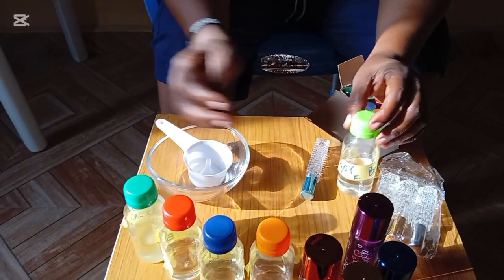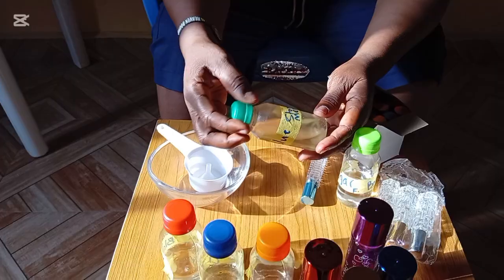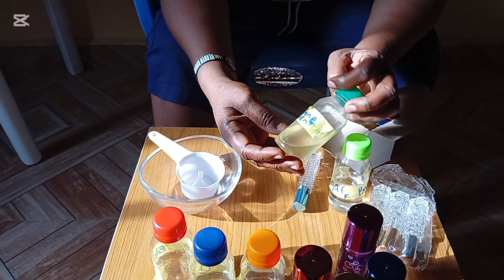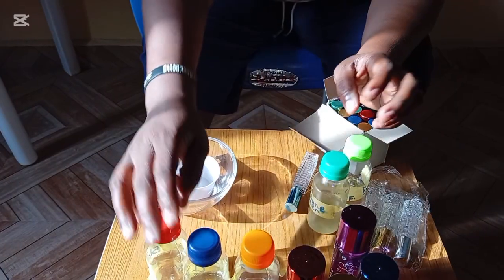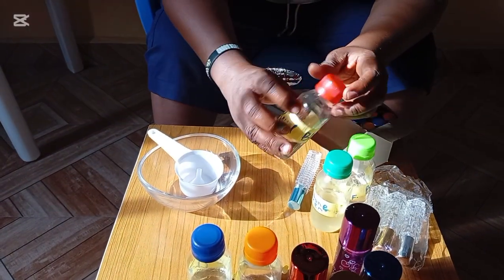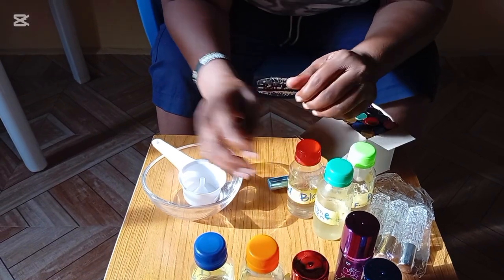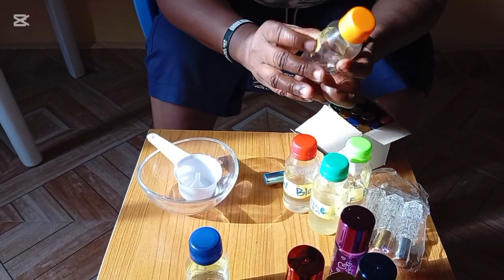So I have Royal Black, Sugar Baby, Chiffon, Safara, and other different fragrances here that I want to be mixing.